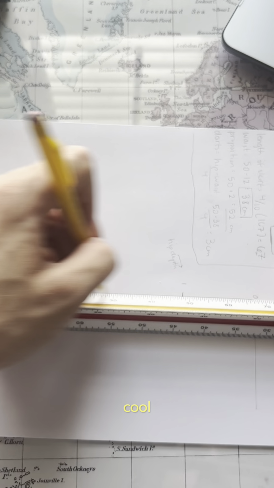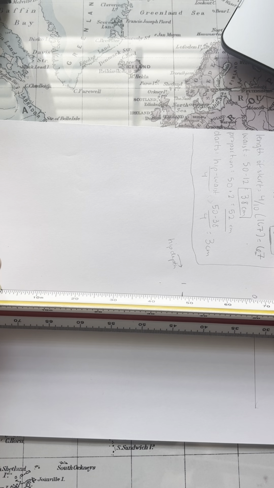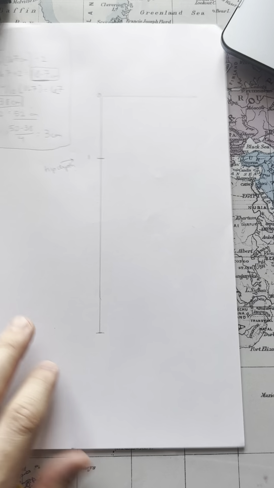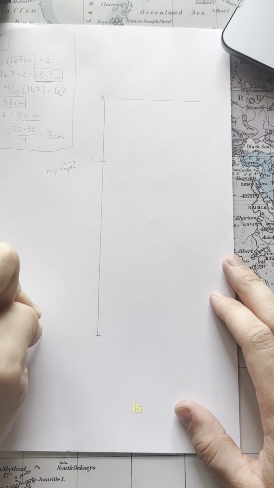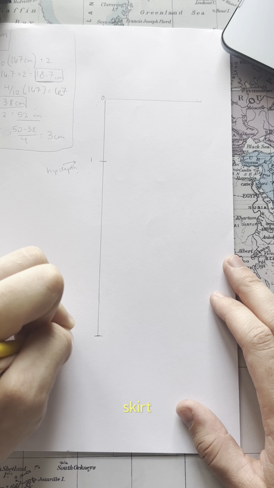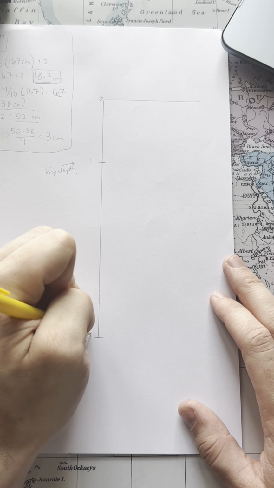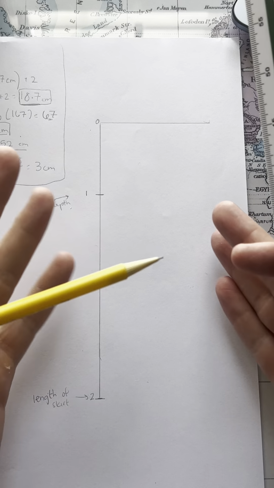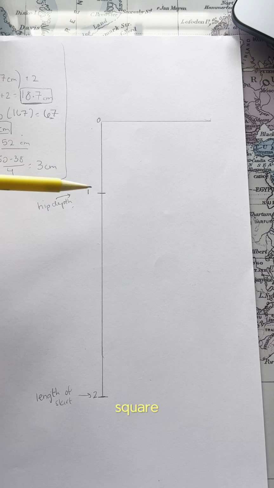Cool. Awesome. So this is length of skirt. Cool. I'm gonna call this 2. So the next step is to square these off, 1 and 2.